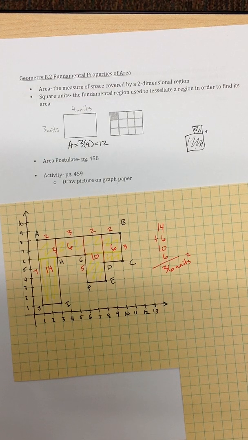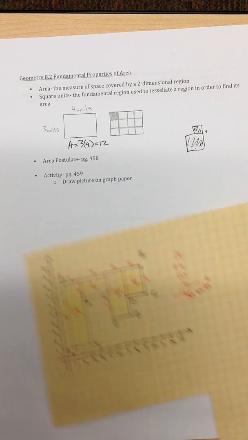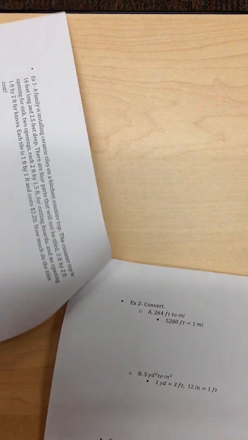A lot of different ways you could break that up into different rectangles, but no matter what, when you find the area of each of those rectangles and add them all together, it should always come out to be 36 units. Okay, so let's go to the next thing here.